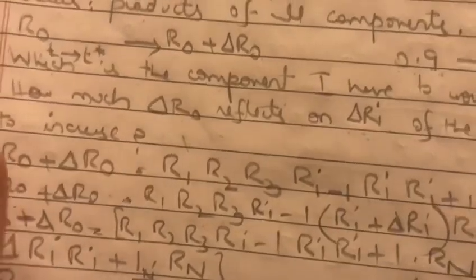So the first thing that we have to find out is which component I have to work on, the component that has the lowest reliability. And the other thing we find out is how much delta R0 is reflected in delta Ri of the component I have to increase.